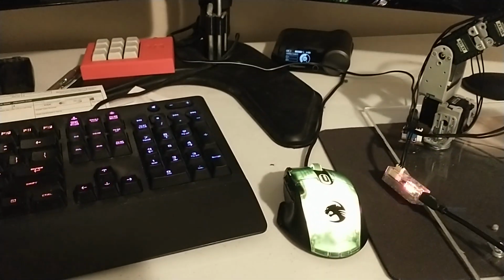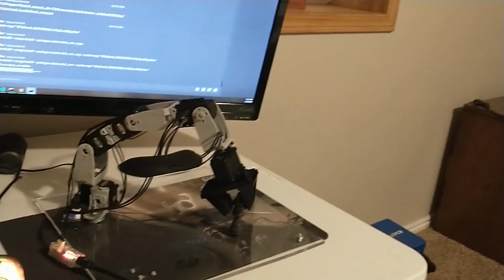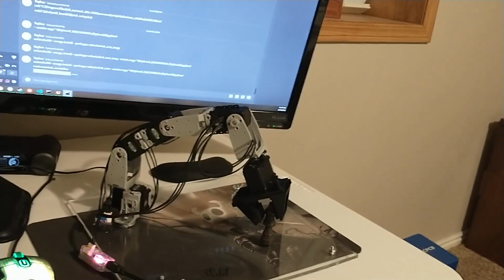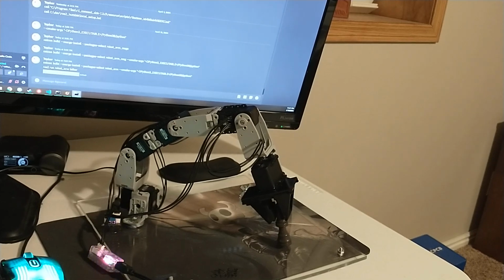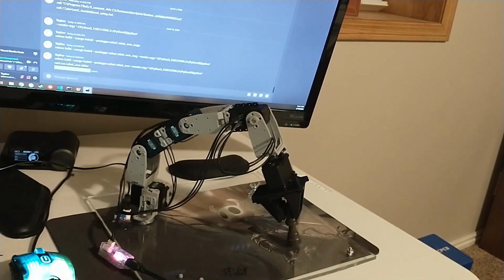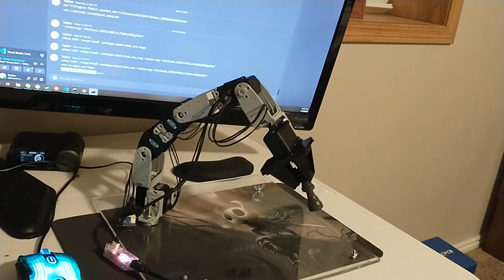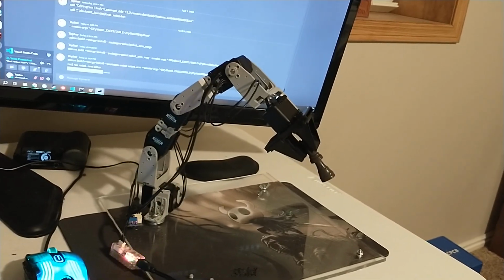Stand it back upright, just to show off the gripper functionality. So it's able to grab and pick things up.